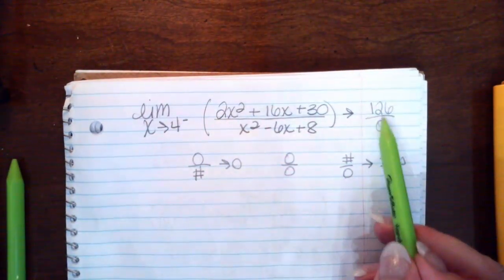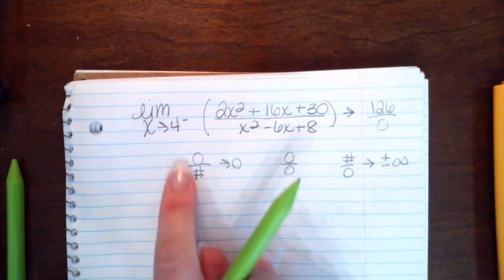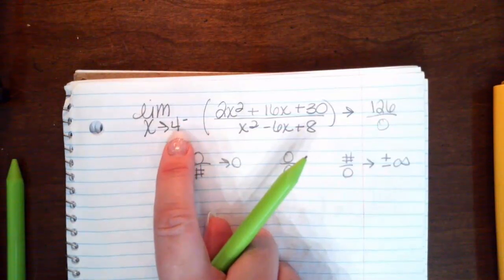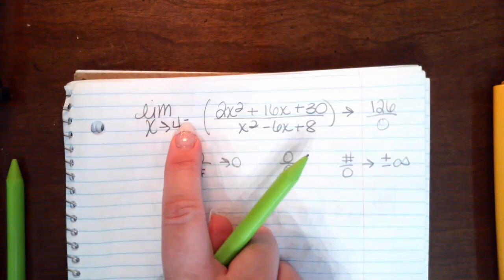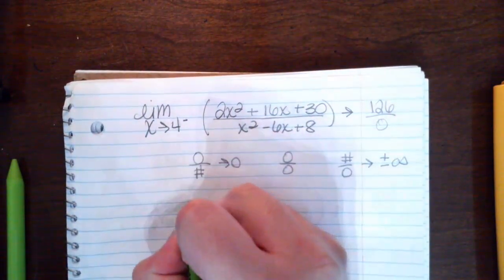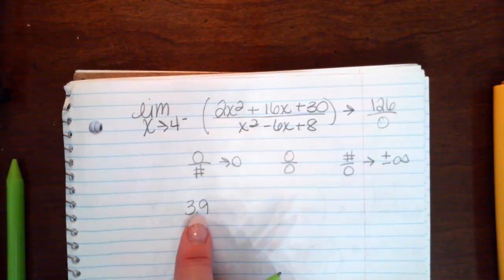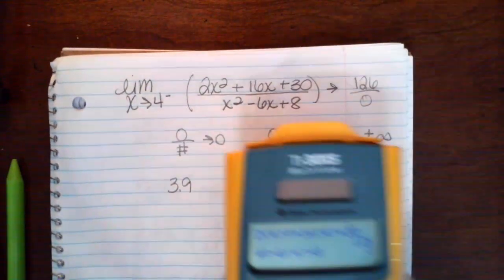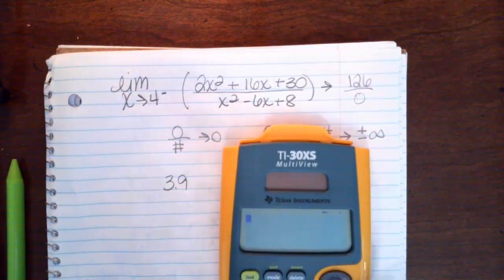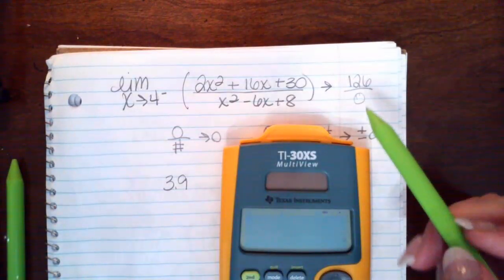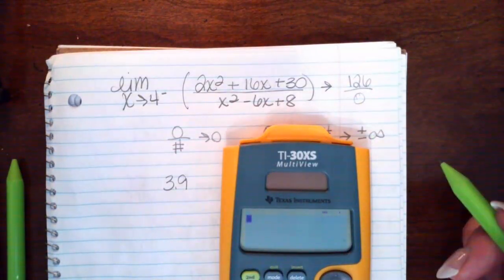So that's when I have any number over 0. So what's a number that's close to 4, but a little bit to the left? A number that's close to 4, but a little bit to the left is going to be 3.9. You could use 3.99, you could use 3.999, but you want to get pretty close to 4. So I'm not going to use just 3. I'm going to get really close to 4. All right, so when I substitute this in, all I'm looking for is the sign that pops out. I want to know if it's positive or negative, and that's going to tell me if I'm going to choose positive or negative infinity.